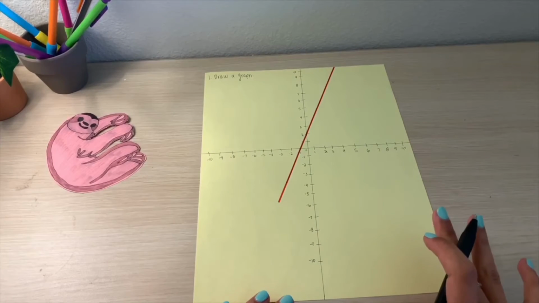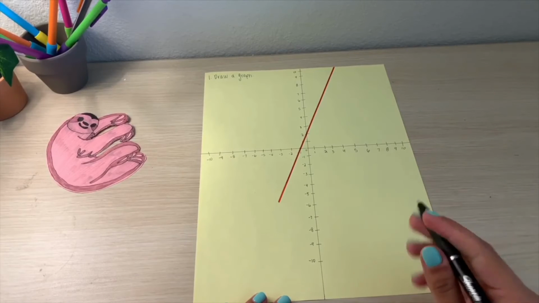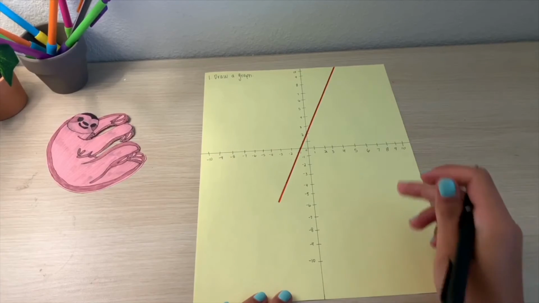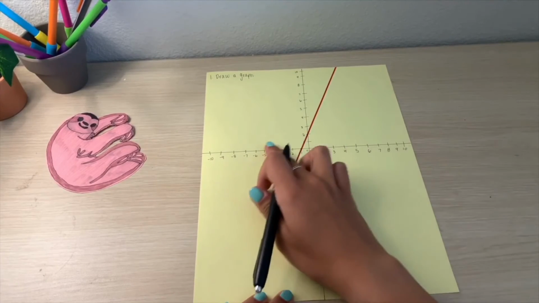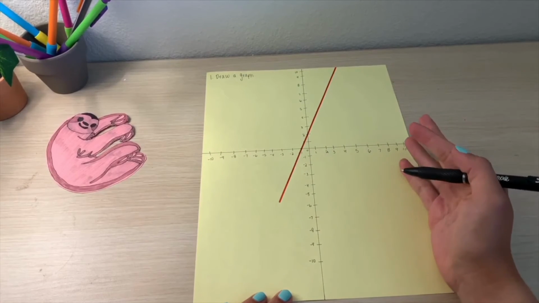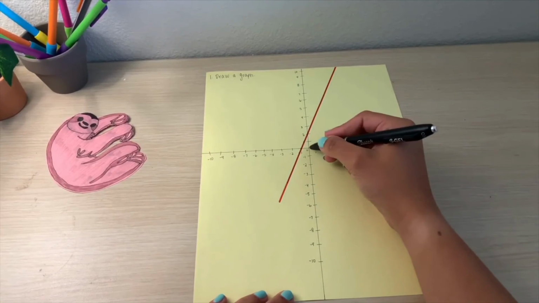When you are done with your graph, take your writing utensil and mark your y-intercept, which is where the line crosses through the y-axis. In my scenario, the line passes through the coordinate 0, 2.